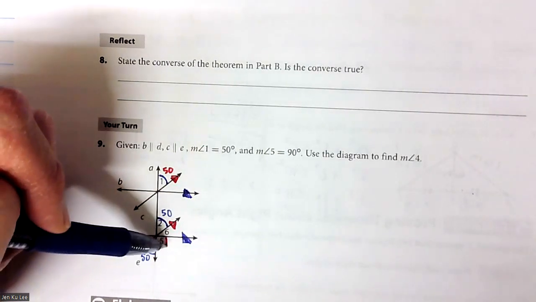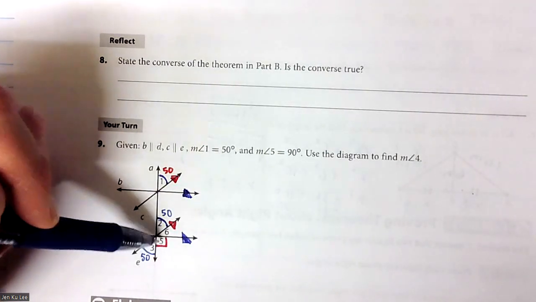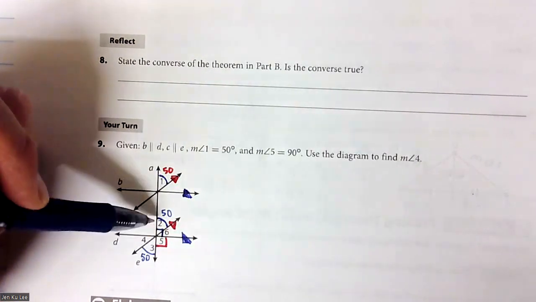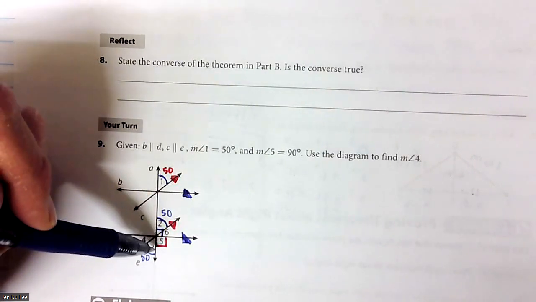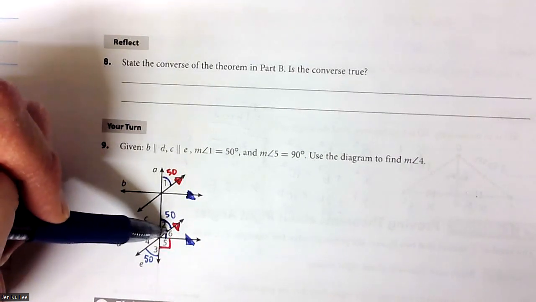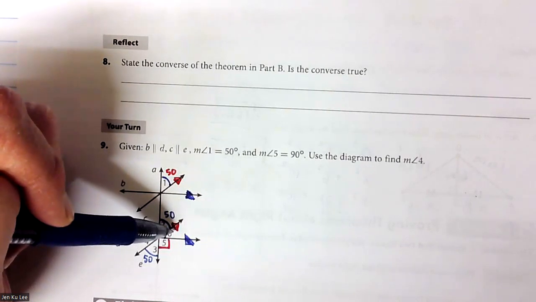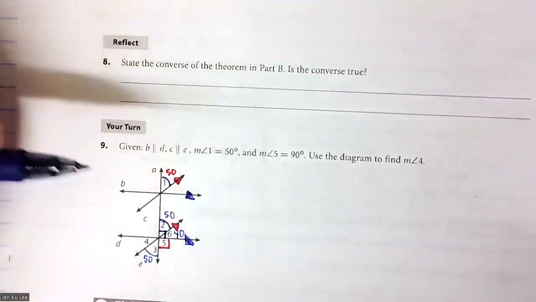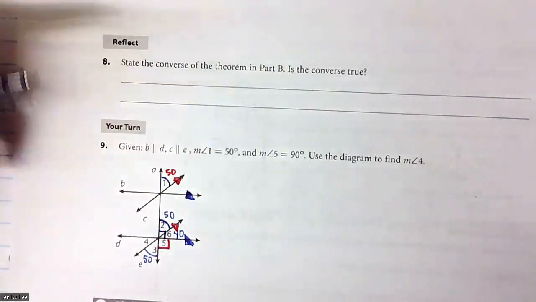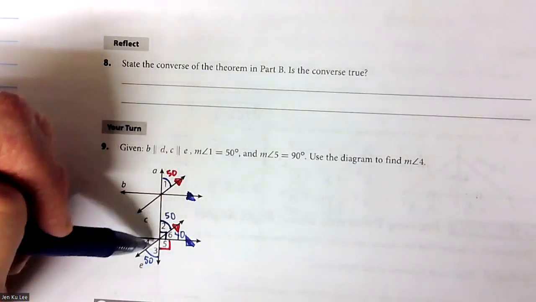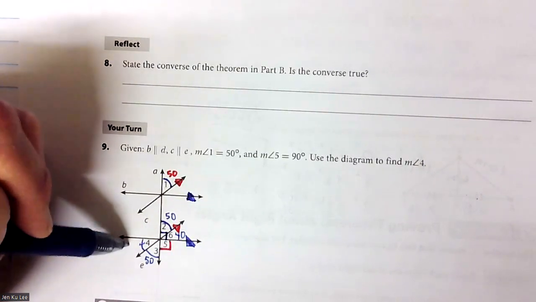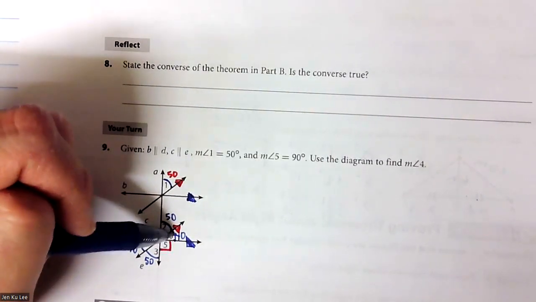Well, if angle 5 is 90, I know 2 plus 6 must also be 90, right? Because they're linear pairs, right? If angle 2 plus 6 is 90 and angle 2 is 50, this angle, angle 6, must be 40. Makes sense because it has to equal 90. And angle 6 and angle 4 are vertical angles. So that angle is also 40 degrees.